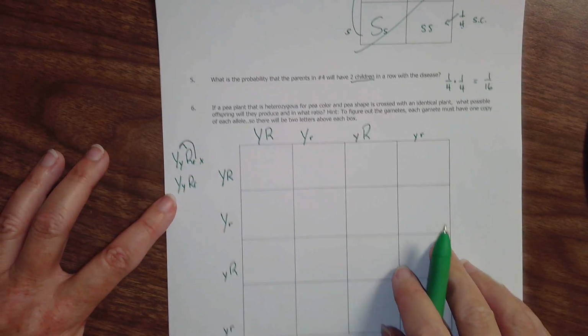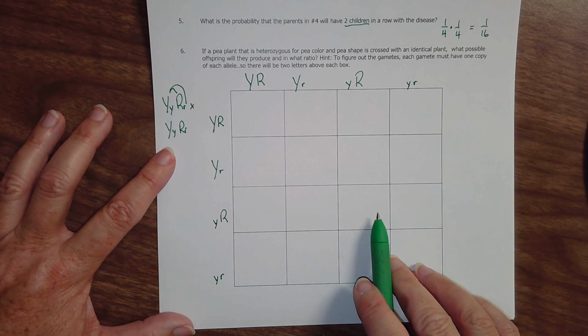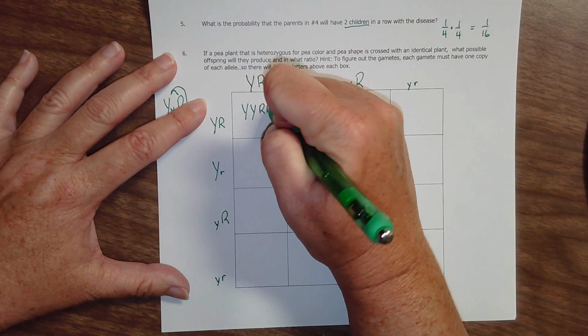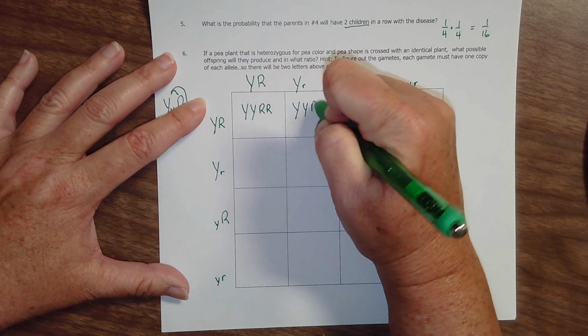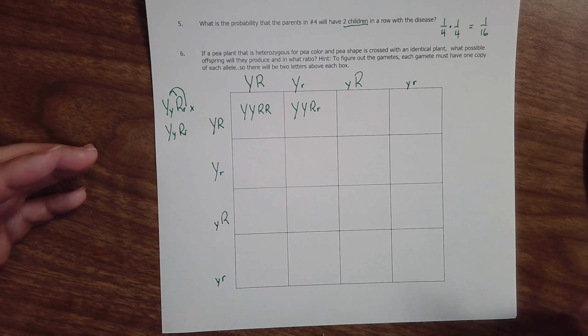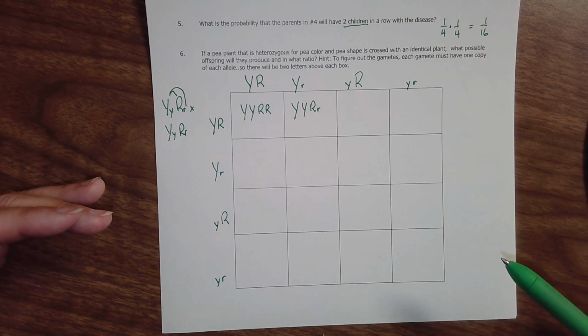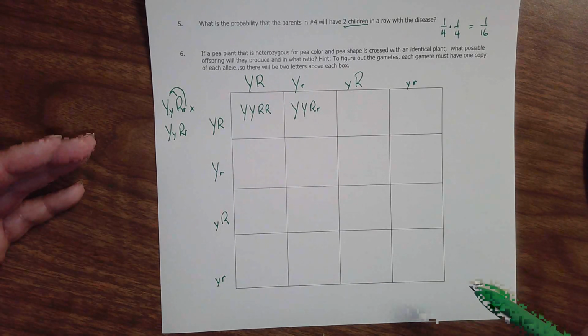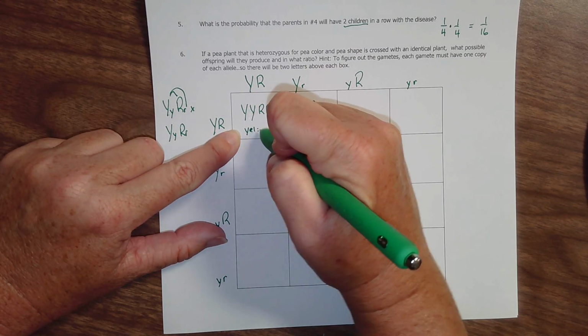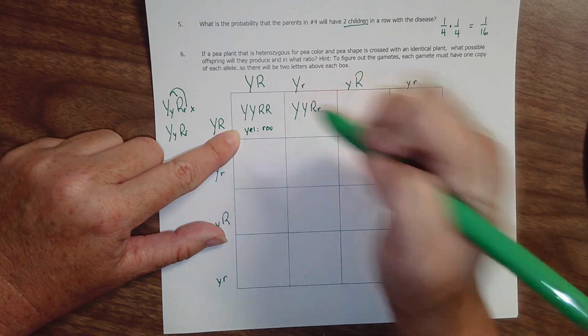Now here's where it gets tricky, because you have to be very specific with what you put in the boxes, and take your time. So we'll go ahead and recombine everything. What I recommend as you go is to put the phenotypes in there with the genotypes. So here, this individual is going to be yellow and round.